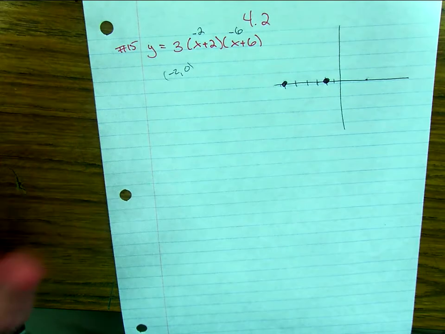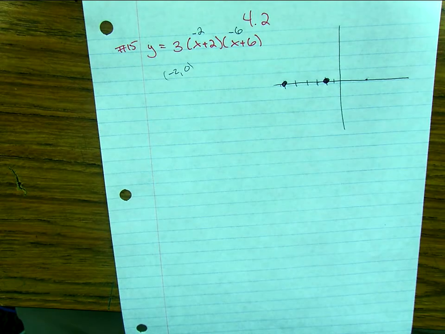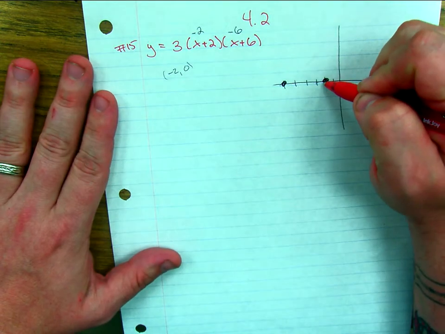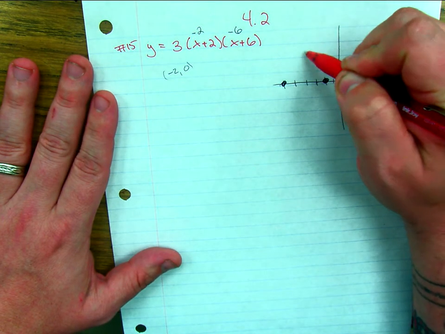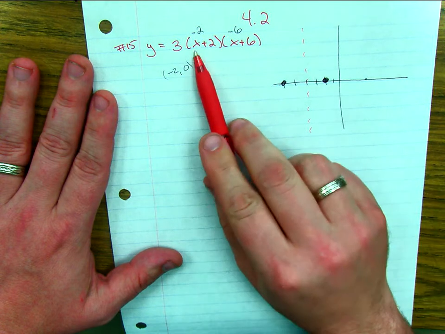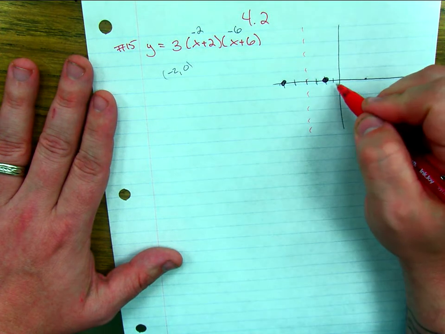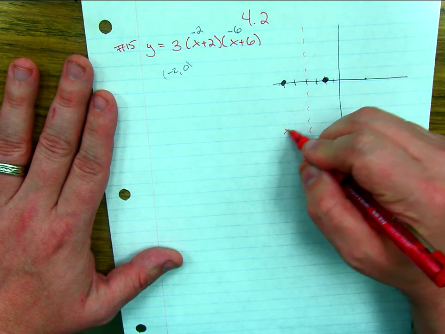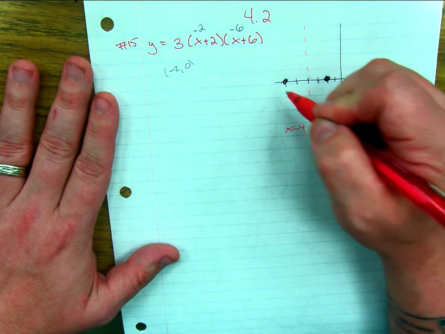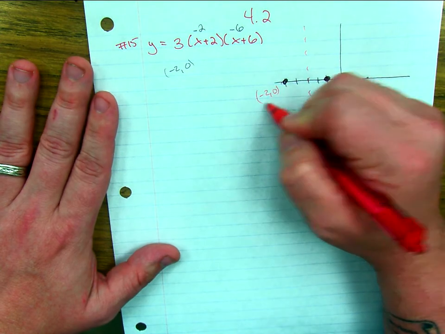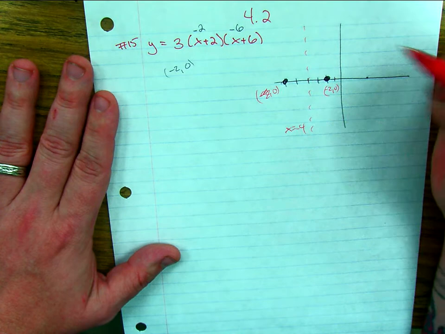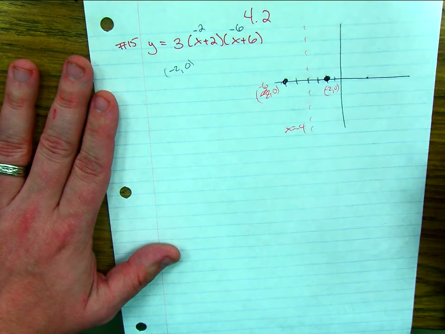And since those are both on the x-axis and they have to be symmetrical, our axis of symmetry has to be halfway in between. Right here, halfway in between. What's halfway in between -2 and -6? Why, it's -4. So x equals -4 is our axis of symmetry. We have a point at -2, 0. We have a point at -6, 0.